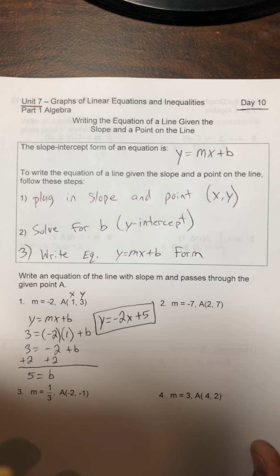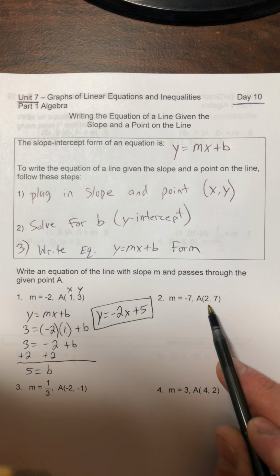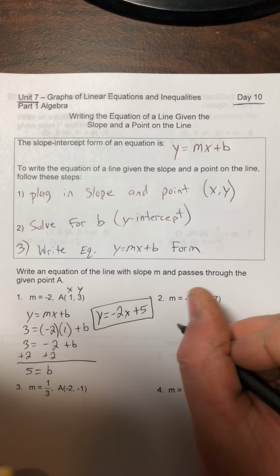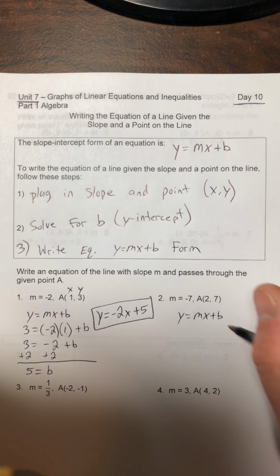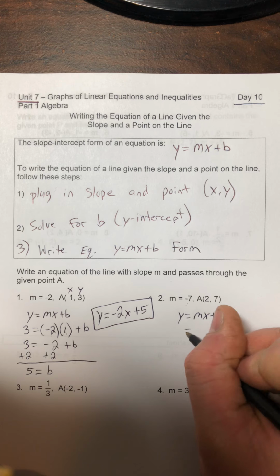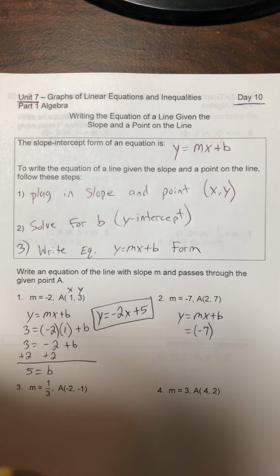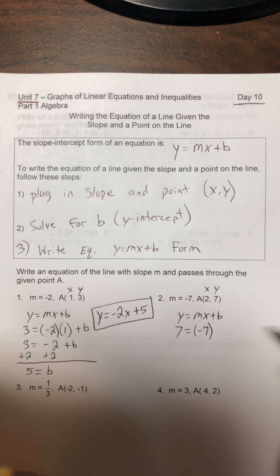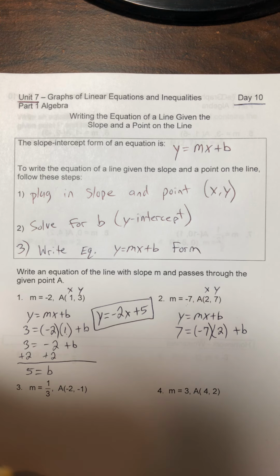Let's do one more. Number 2. Slope is -7. The point is (2, 7). All right, once you get the hang of it, it's the same thing every time. Always start with y equals mx plus b. Plug in what you know. All right, so I know my slope is -7. That's m. I know the point is (2, 7). That's xy. So 7 is y. X is 2. We're trying to solve for b.